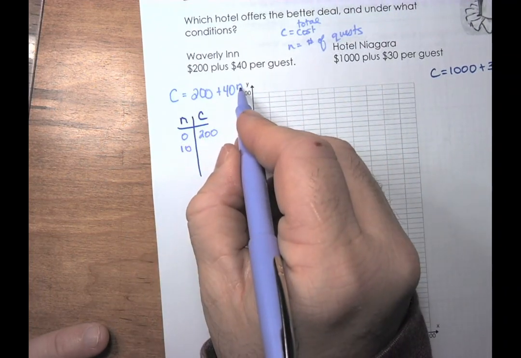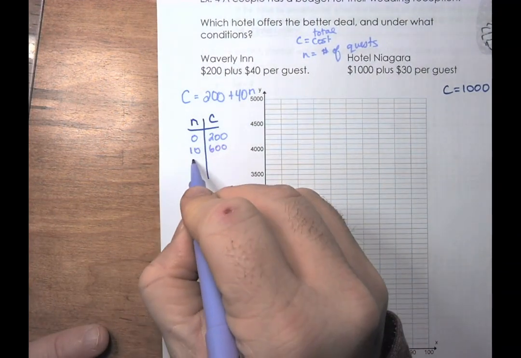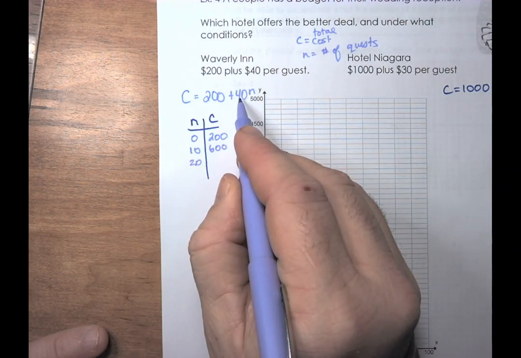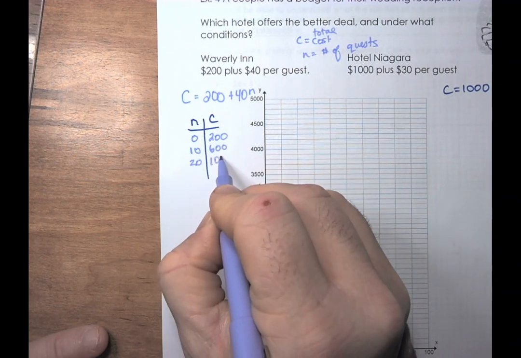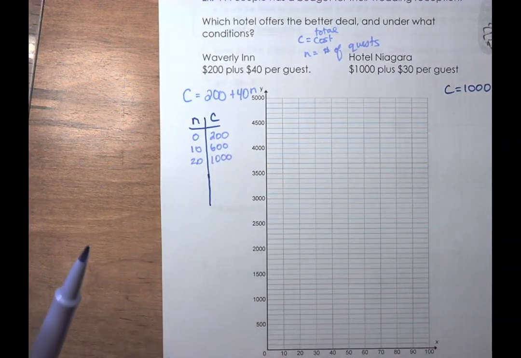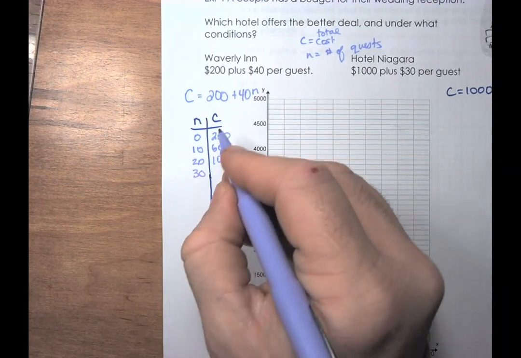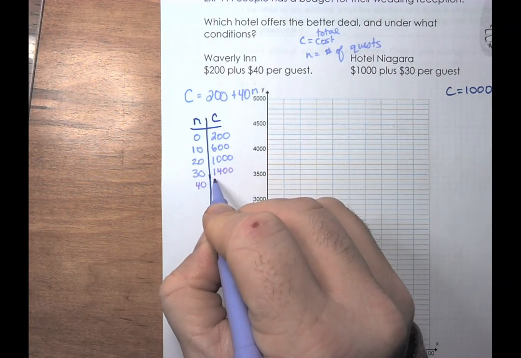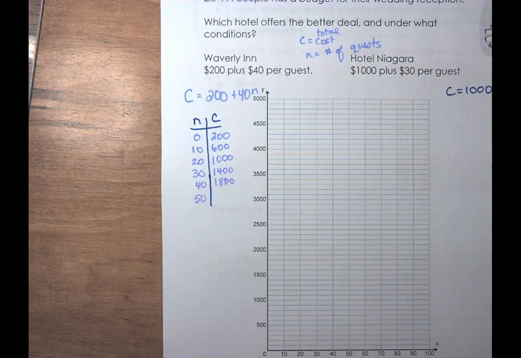All right, 10 times 40 is 400, plus 200 is 600. 20, I can think of that as 20 times 40 is 800 plus 200 is 1,000. And I know that you'll be able to continue that pattern. All right, that's going up by 400 each time. And when you do this, you want to pick points that are nice to graph.